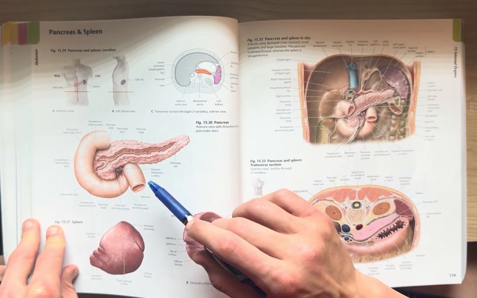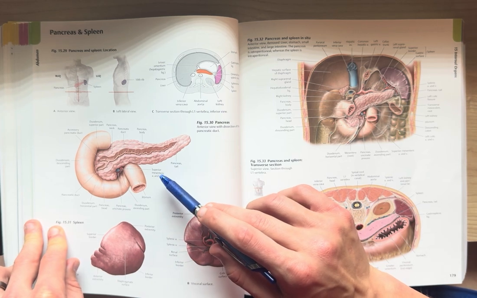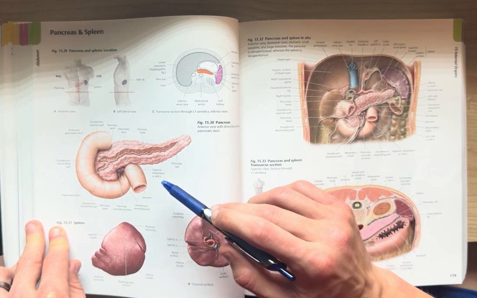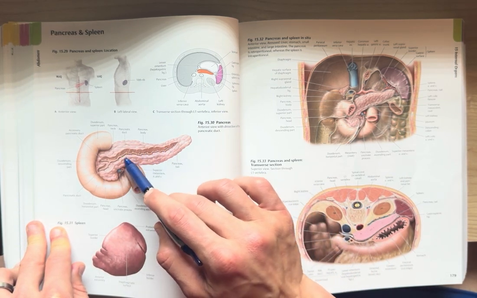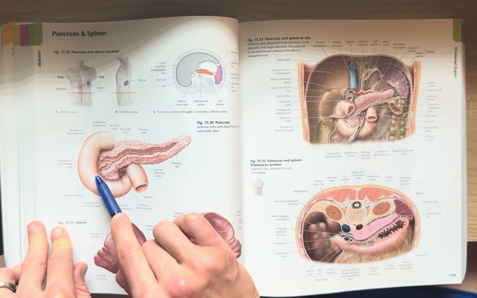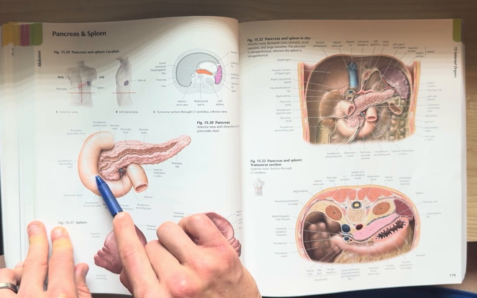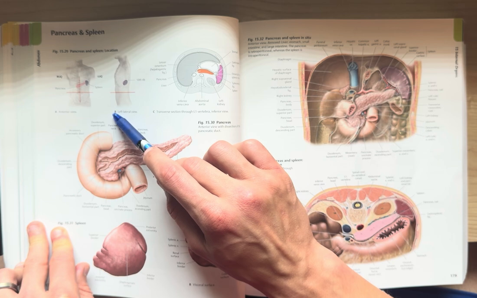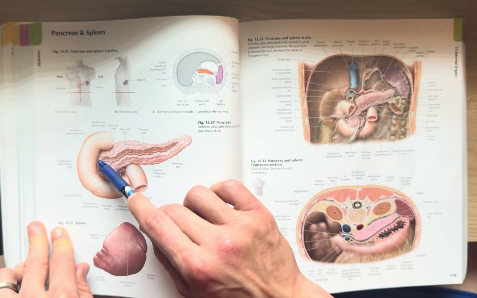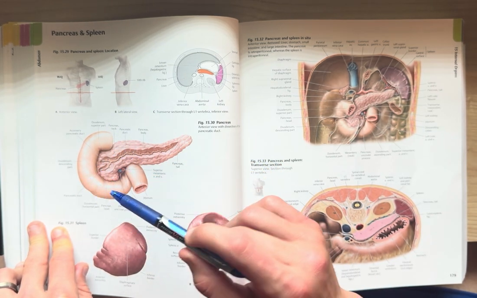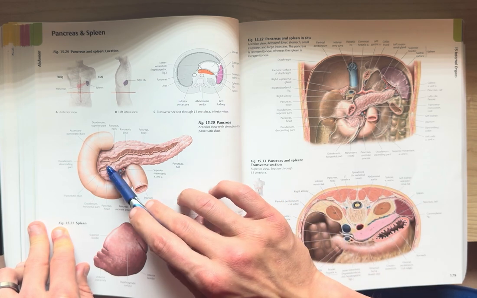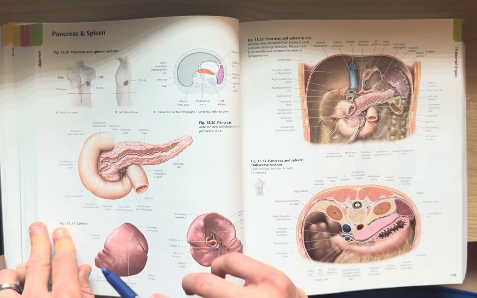Here's an anterior view of the pancreas with the dissection of the pancreatic duct. So it's really highlighting that pancreatic duct on its way to the duodenum here. And what we can't see, or what they cut away, is that biliary duct would be coming down here from the gallbladder as well. And then we've got actually an accessory pancreatic duct up here too.